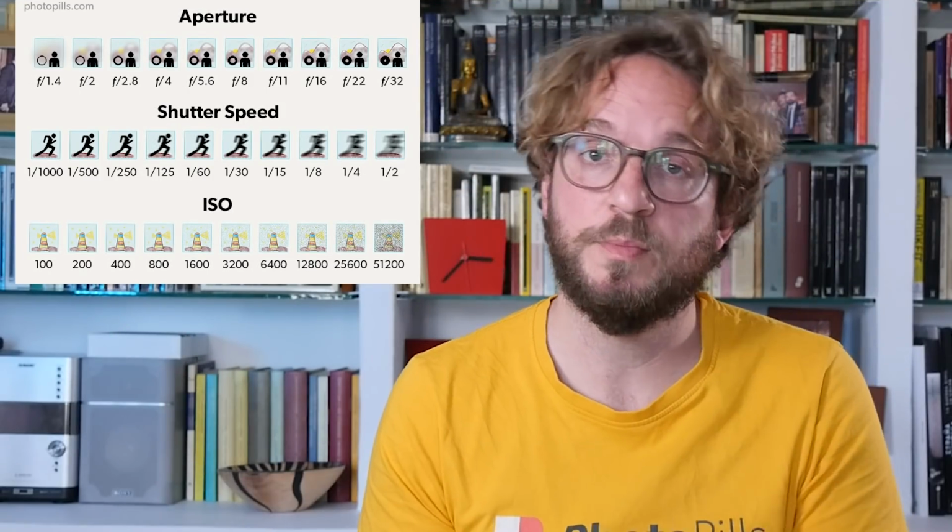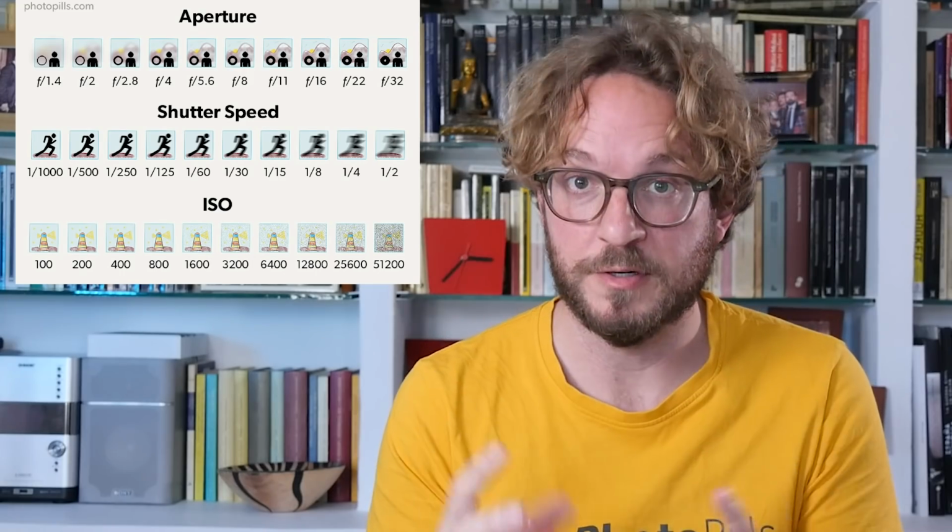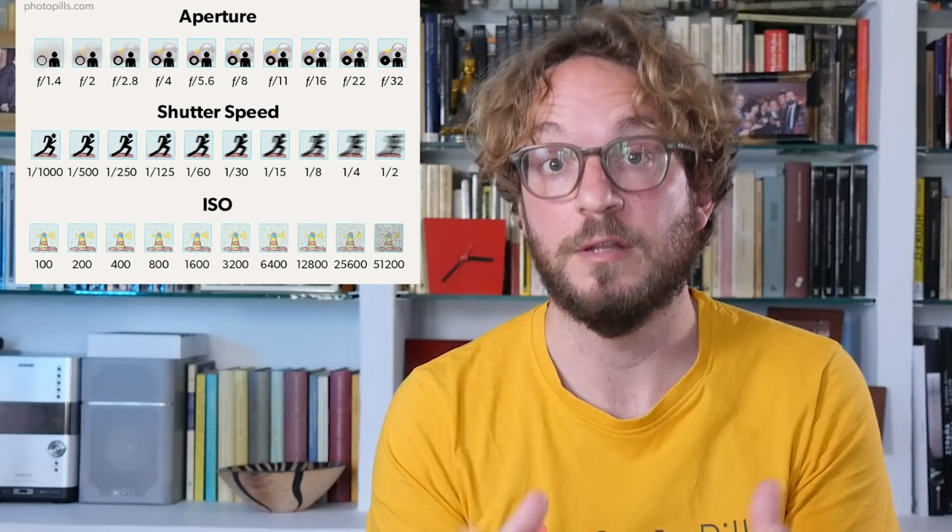Not only getting the exposure right, it's about getting a photo that can communicate the message you want. And that includes composition, exposure, and other factors I'll explain in a second. On the one hand, when setting the aperture, the shutter speed, and the ISO, you need to take into account the effects that these parameters produce in the final photo.